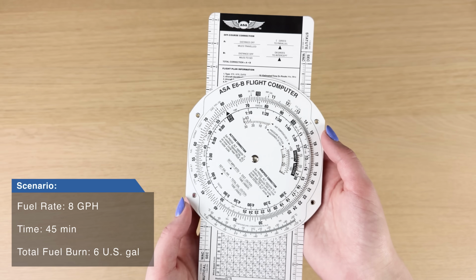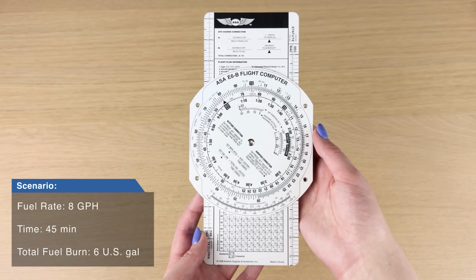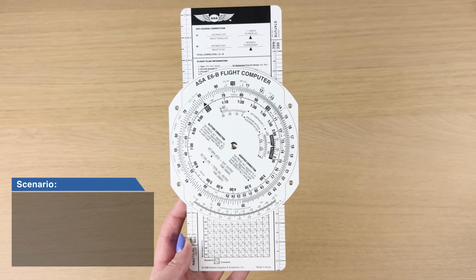Always ask, does this answer make sense based on the time and burn rate? Once you understand scaling, fuel calculations become fast and reliable.